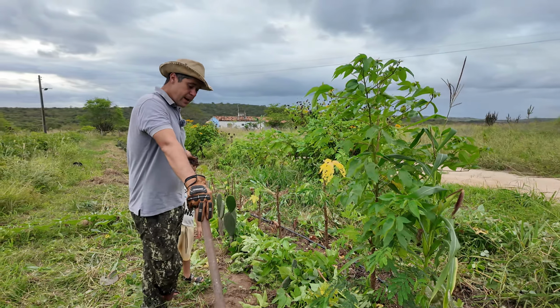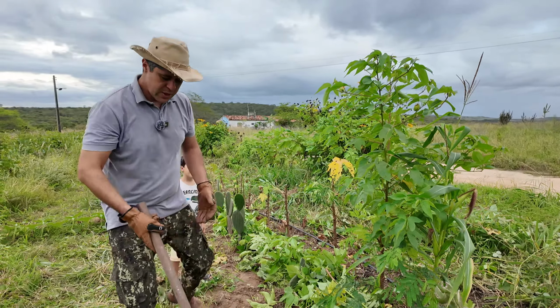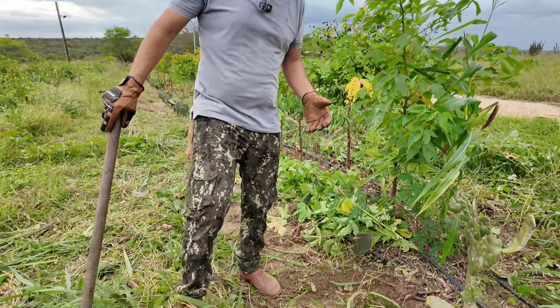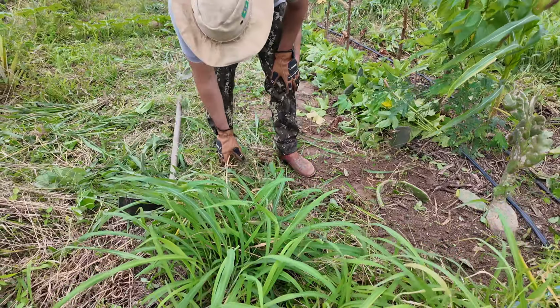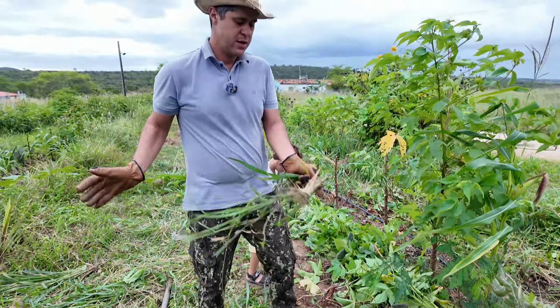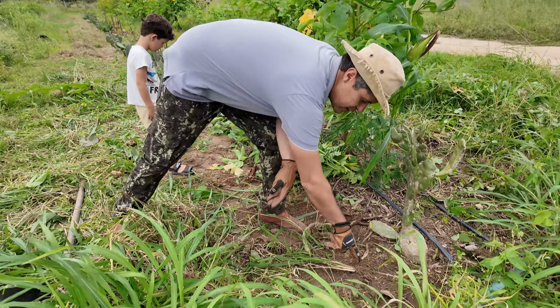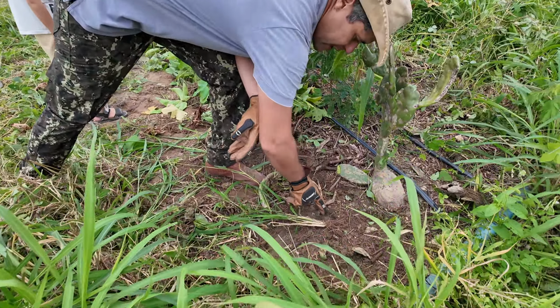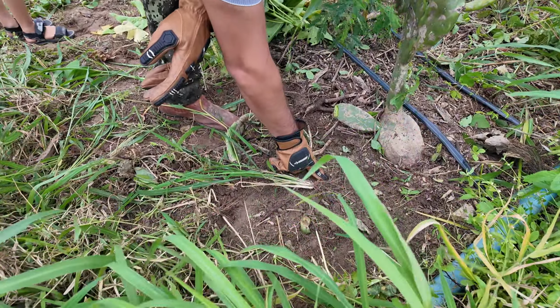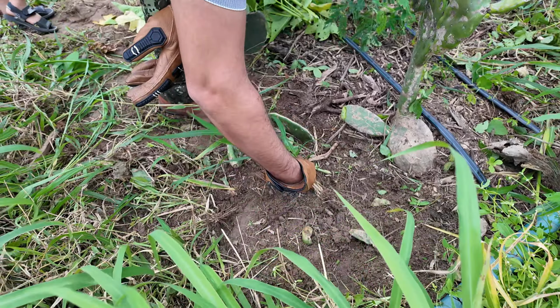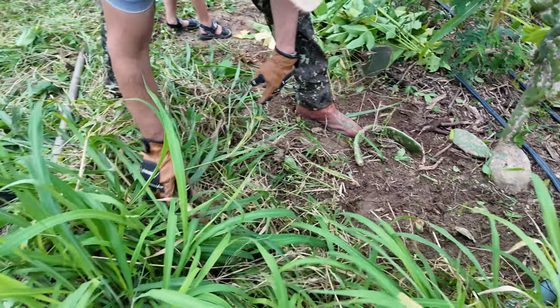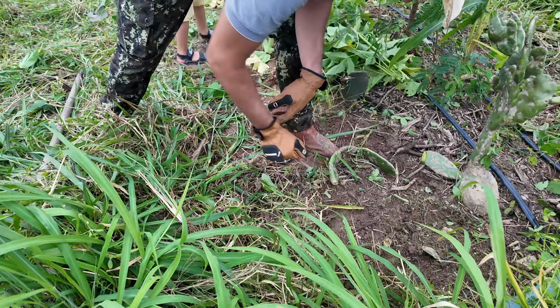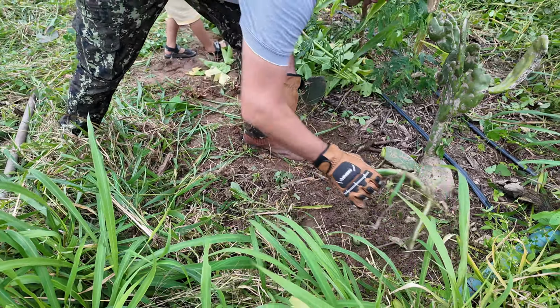So I take it out with the roots, and I need to wait a while, because if I put it, for example, here, the roots enter inside the soil and this grass grows again. So I take it out, I put it here, and I wait some days for the grass to dry.